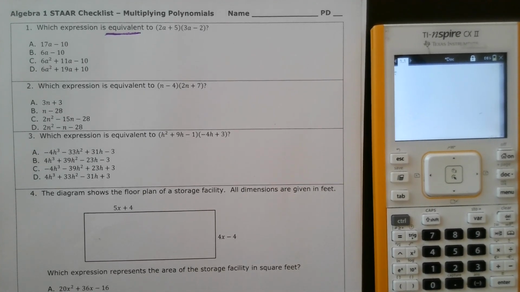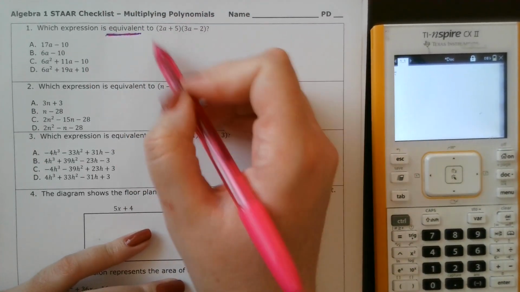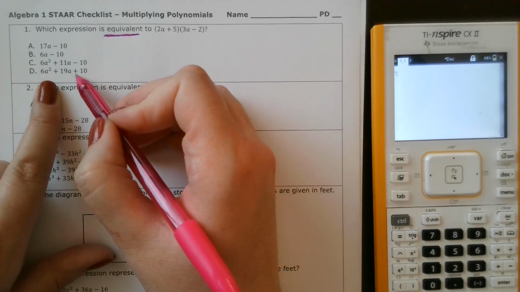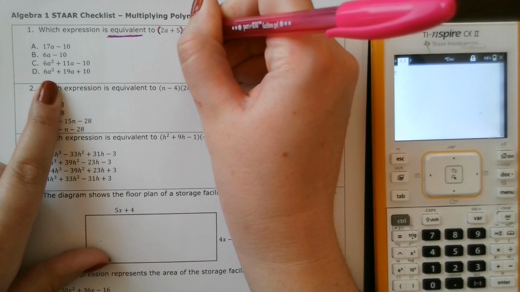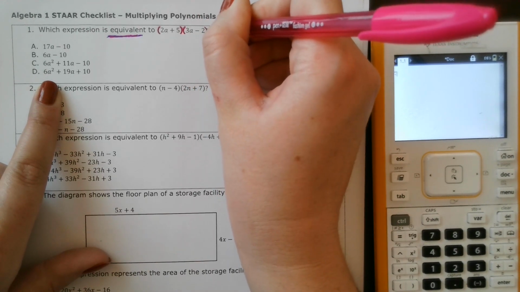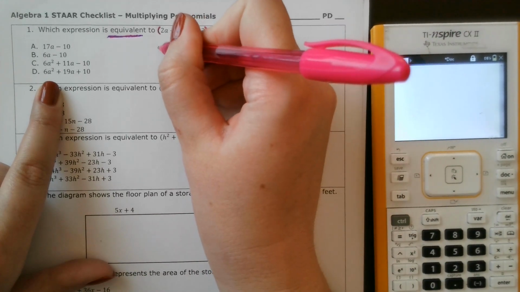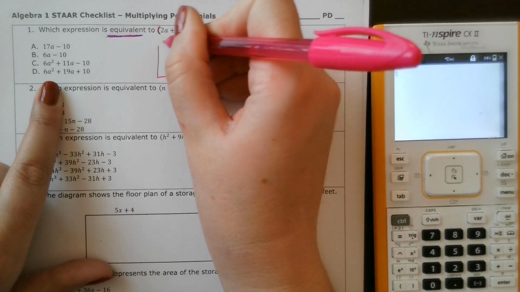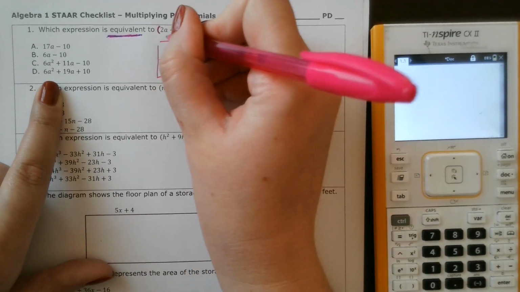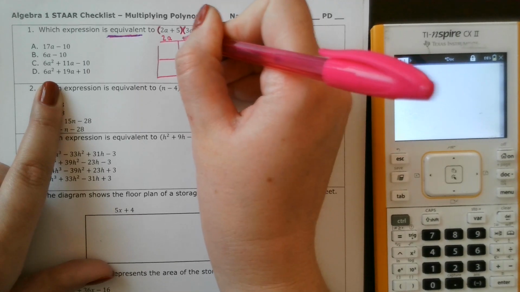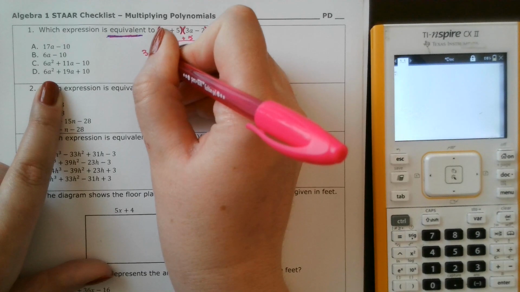So looking at number 1, it's asking which expression is equivalent to this polynomial. And then they give you a bunch of these answer choices. When looking at this problem, we see we have two sets of parentheses that are stuck together. So they want us to multiply these two binomials. To multiply binomials, we learned about something called the box method. That is where we take the terms in this binomial and write them up top, and we write the terms in this binomial and give them to the side.